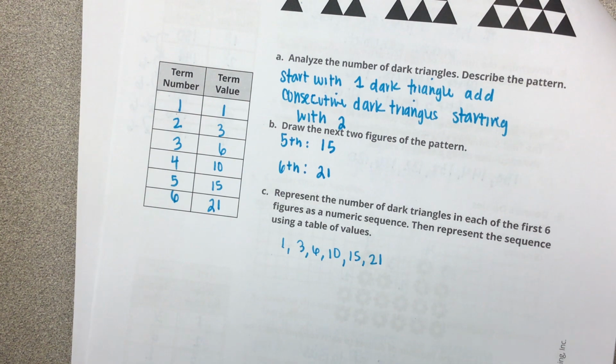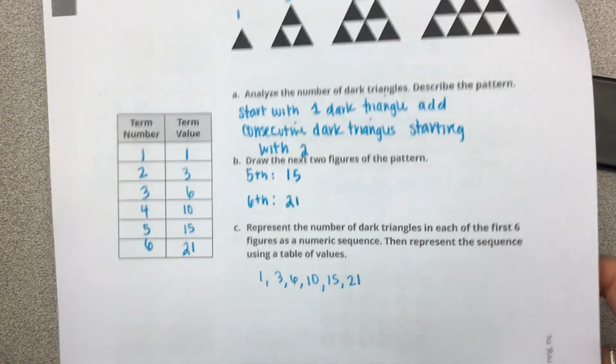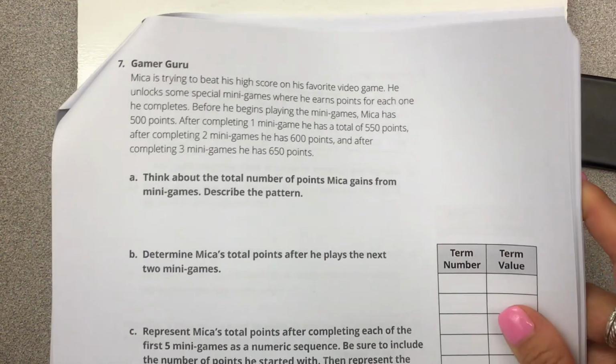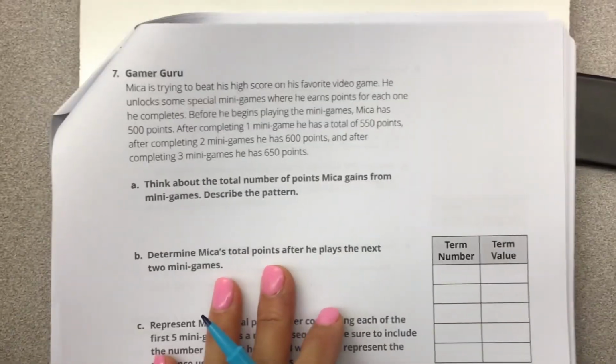I think we're going to do one more Gamer Guru and then we'll leave the rest for Monday. Actually, I wonder if we could get through all of them.